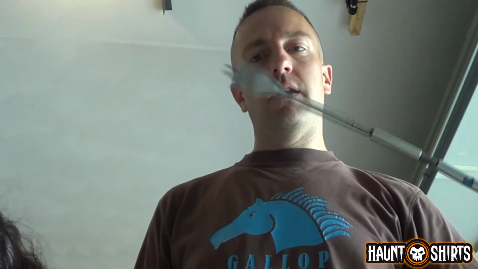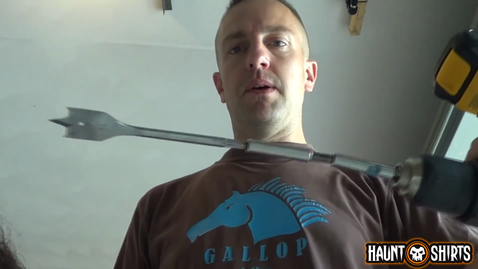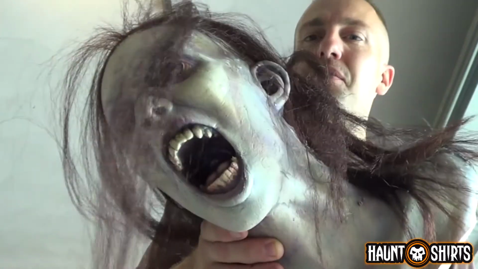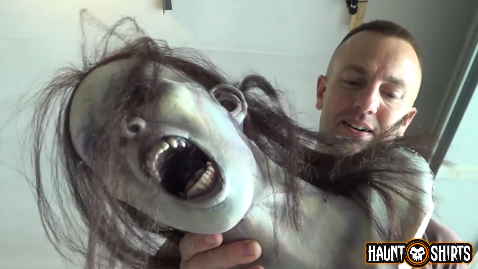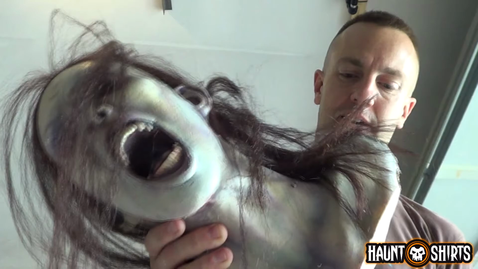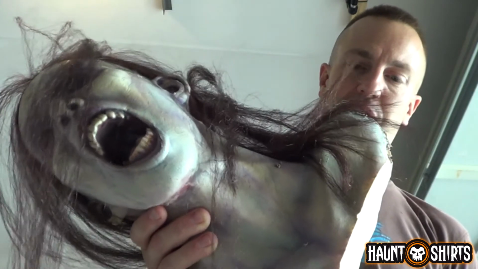So the head I'm using is already foam filled. What I'm doing is I took a 7/8" spade bit with a couple extra connectors on it, and I'm very carefully drilling up through the back of the head so I can insert my PVC pipe here. As I slowly go in there, now she has a reason to scream, doesn't she? I'm going up there probably a good 8 to 10 inches.